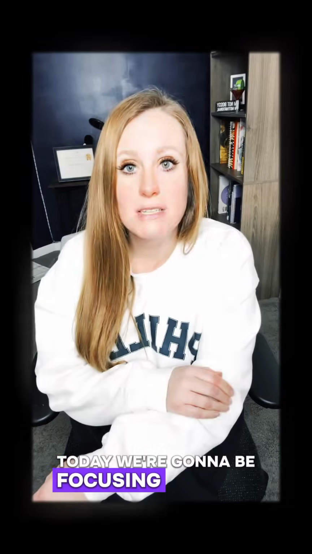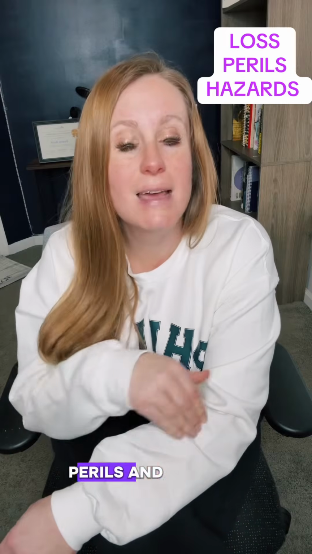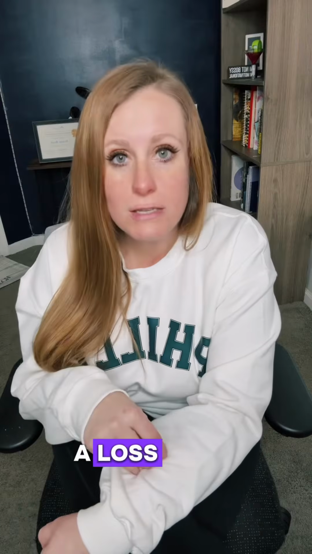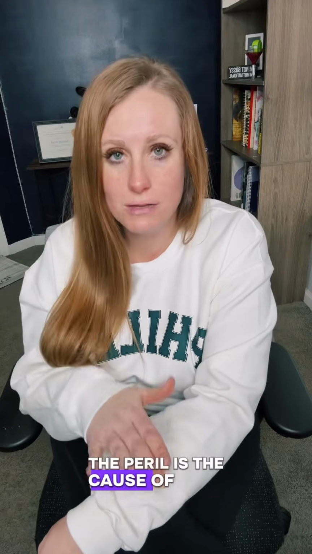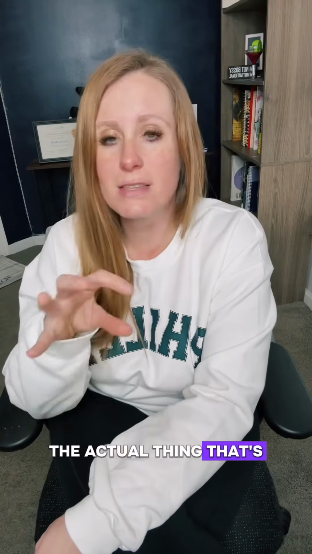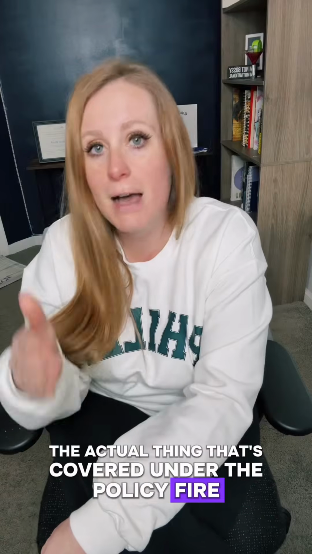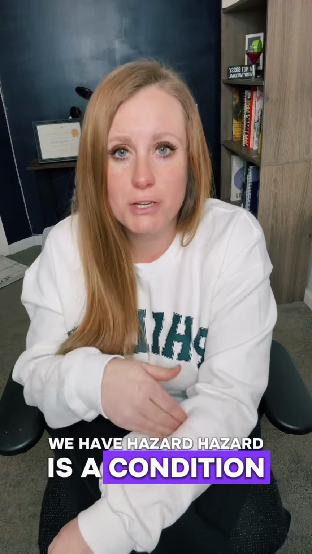Today we're going to be focusing on loss, perils, and hazards. A loss is the source of damage underneath of an insurance policy. The peril is the cause of loss, the actual thing that's covered under the policy: fire, lightning, windstorm. We have hazard. Hazard is a condition that increases the chance of loss.